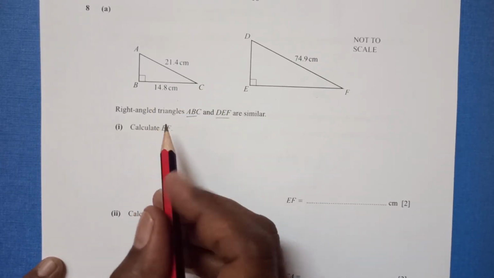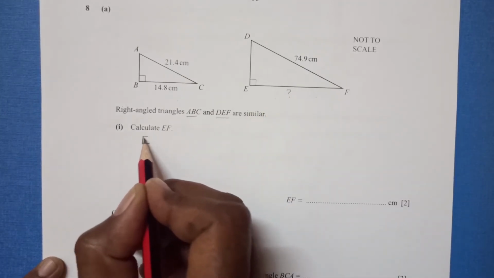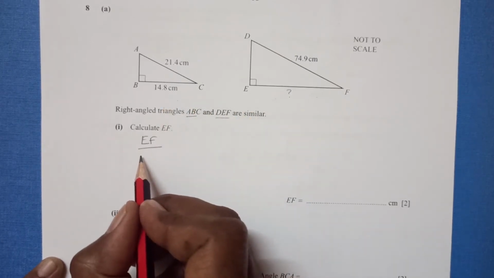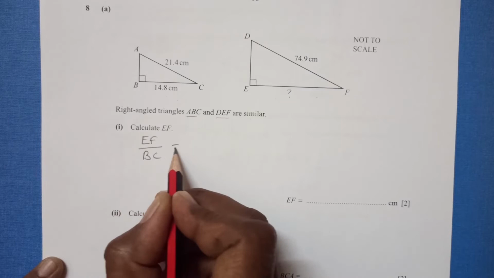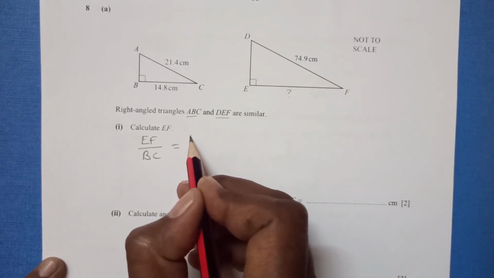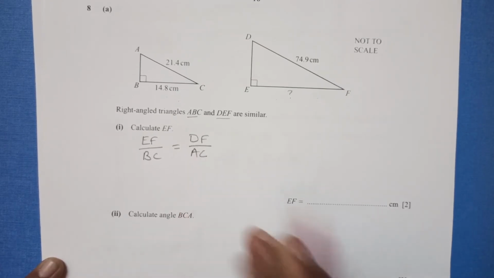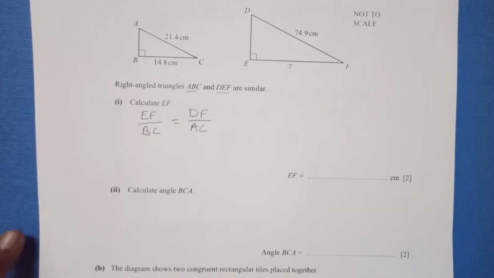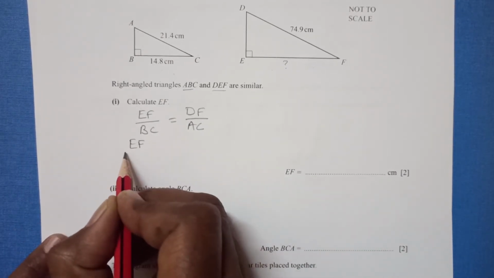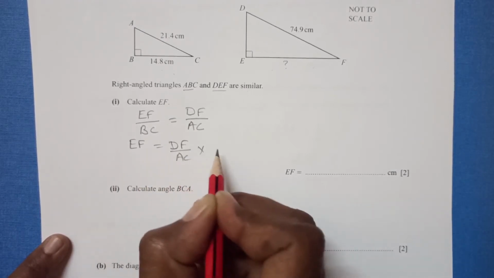So we want to find out this EF. I can start with EF over the corresponding side, which is BC, equals the hypotenuse DF over AC, right? So EF will be equal to DF over AC times BC.